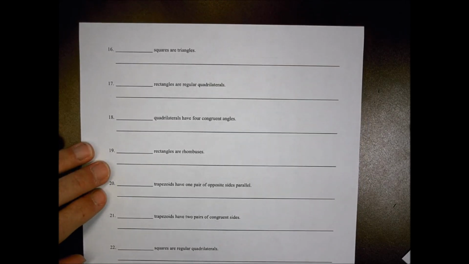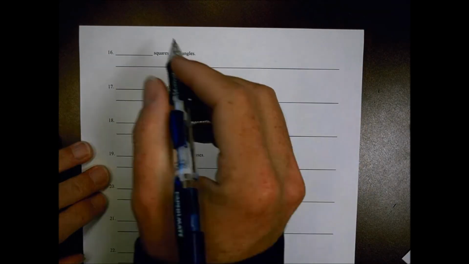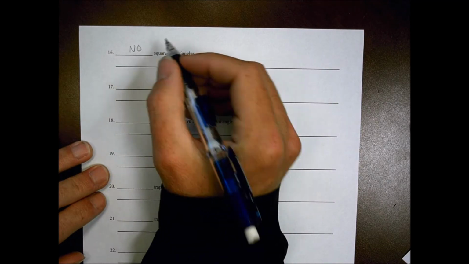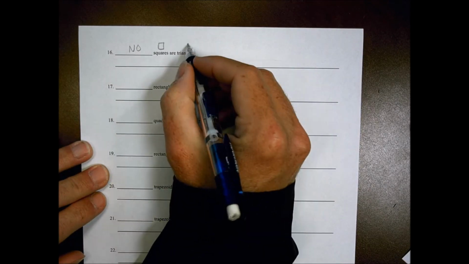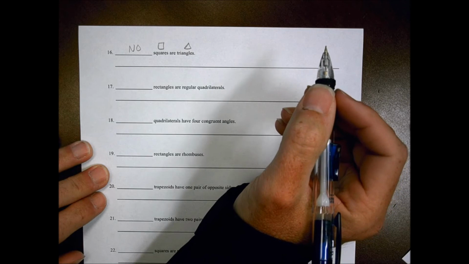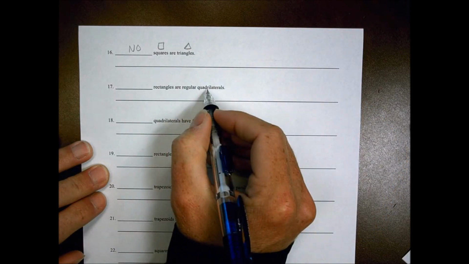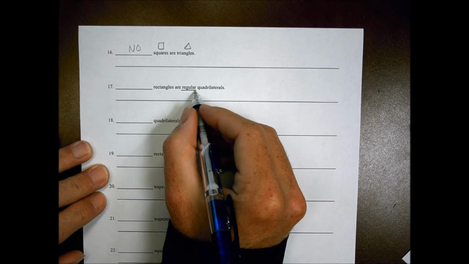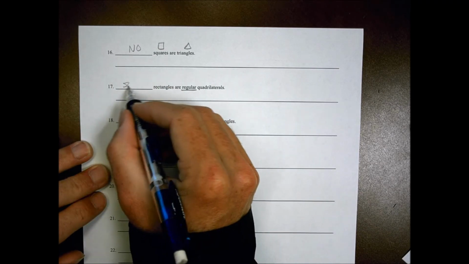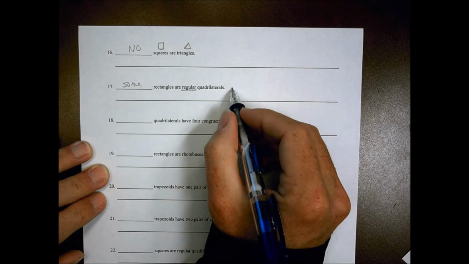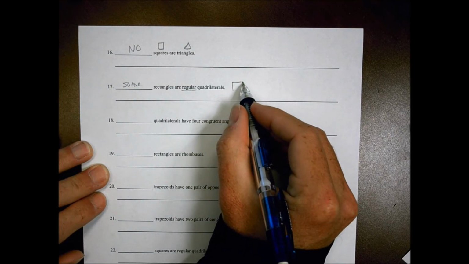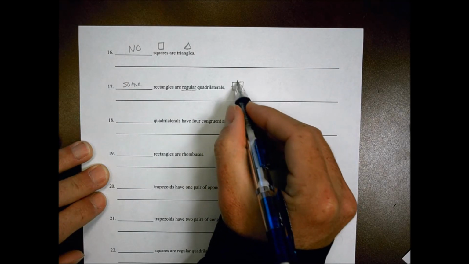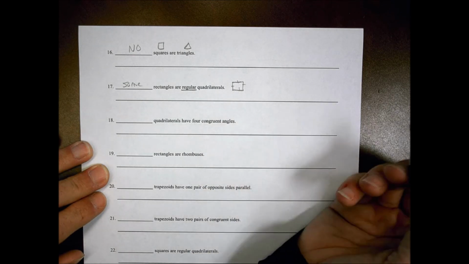Number 16. Okay, squares or triangles. We would say that no, squares are not triangles. Squares have four sides, triangles have three. That makes them different. Rectangles are regular quadrilaterals. Regular means that they're all going to be equal. So that would be some, a little bit like the square, because this would be a regular rectangle if it's equal, and also be considered a square and a rectangle and a quadrilateral.